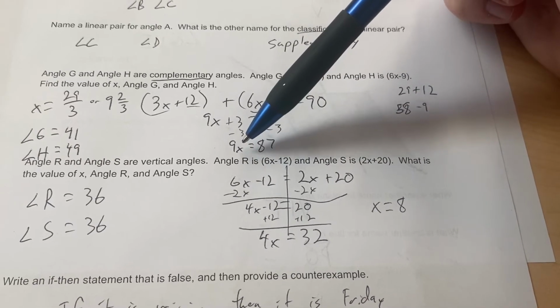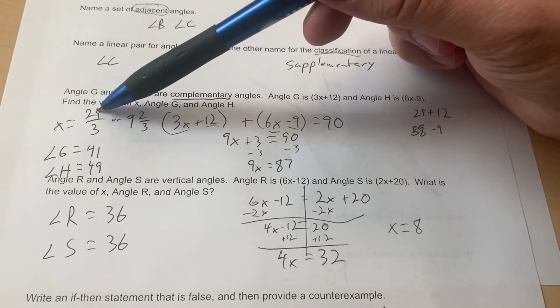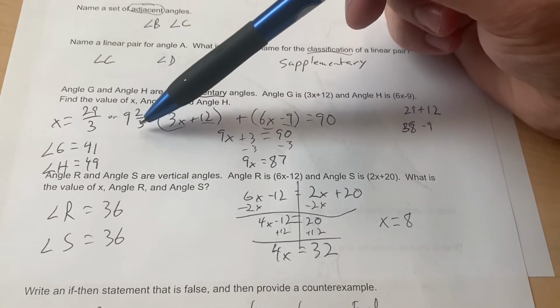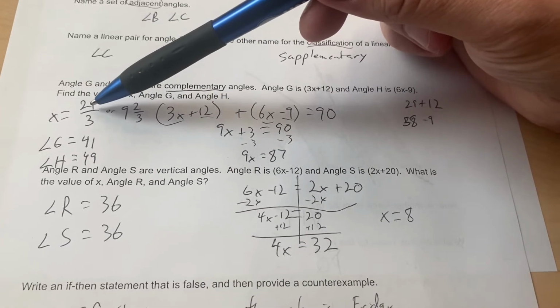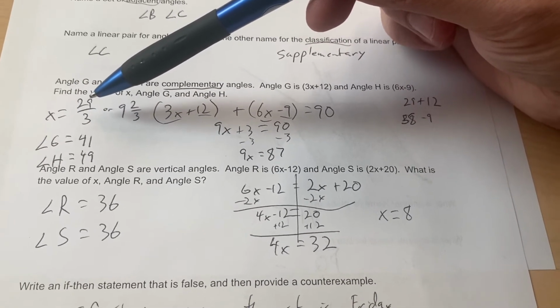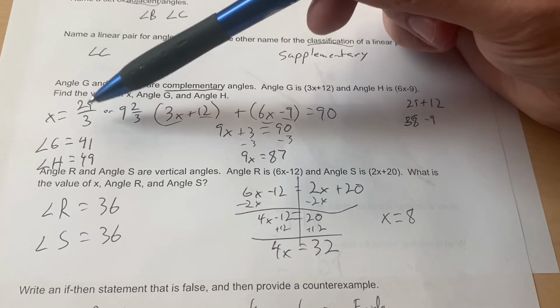So 87 over 9 is going to reduce down to 29 thirds, or if you got 9.6 repeating, that's 9 and 2/3. I like to leave it 29 thirds because I'm going to need to substitute it in. I believe your ones on the test will come up to whole number answers, but it's still important to know how to get there.